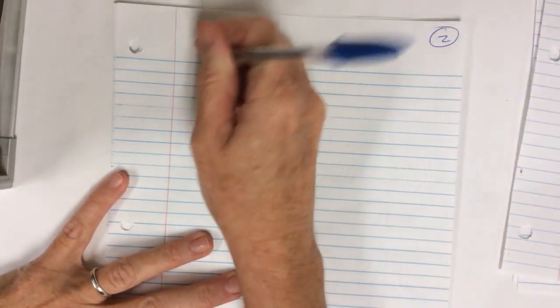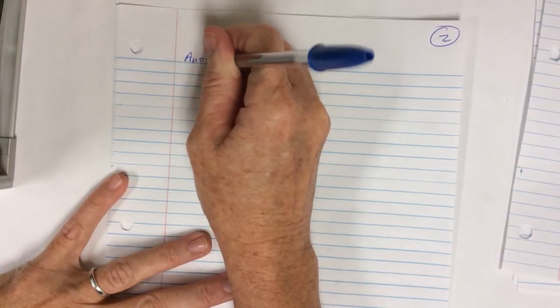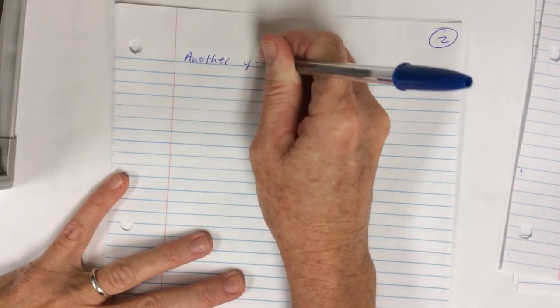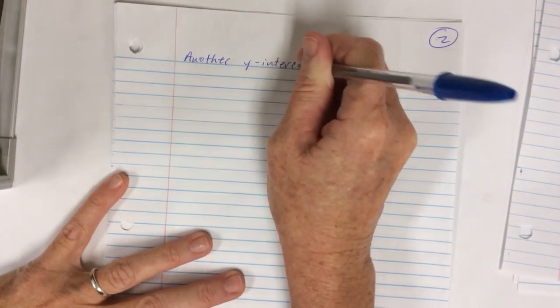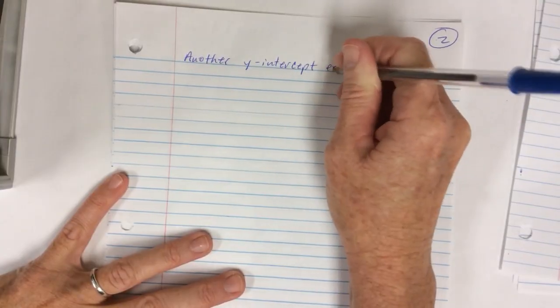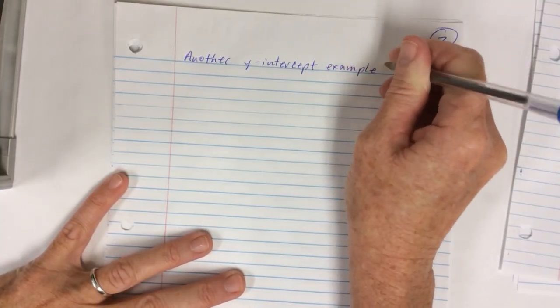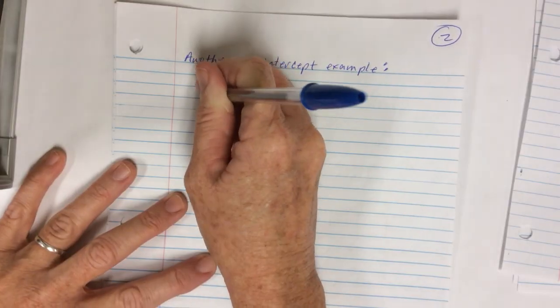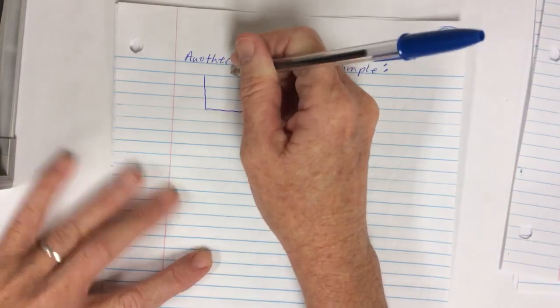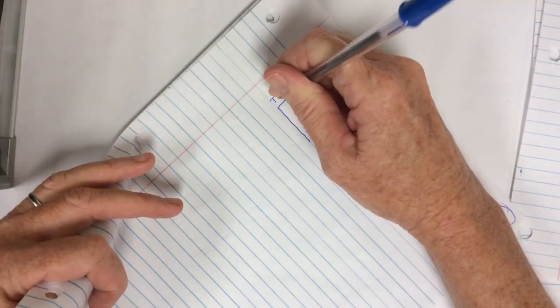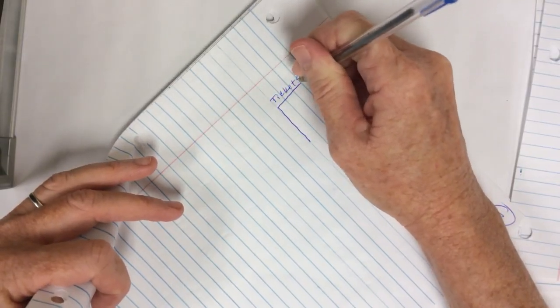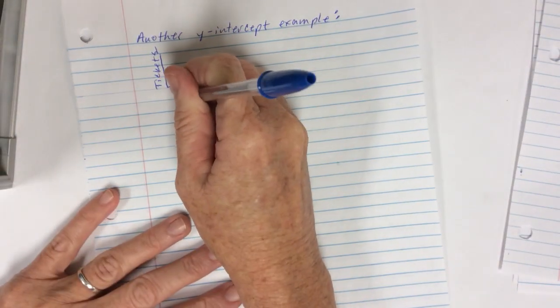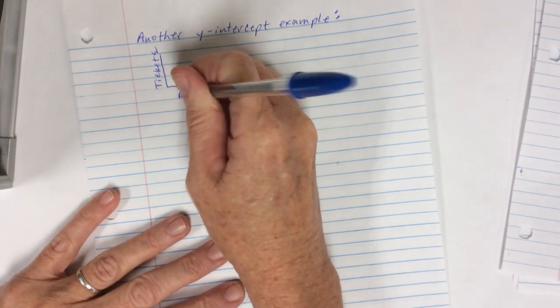Here's some more stuff. So this is page 2. Another y-intercept example. So let's say you have carnival tickets and carnival rides.